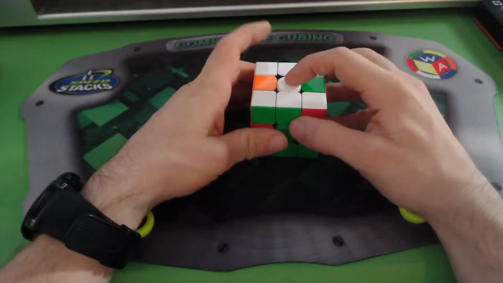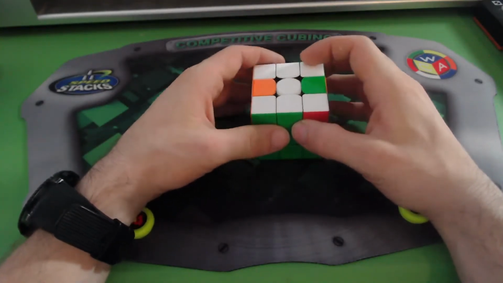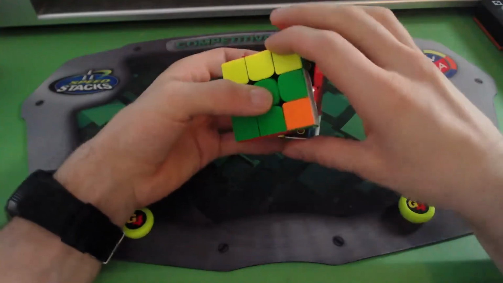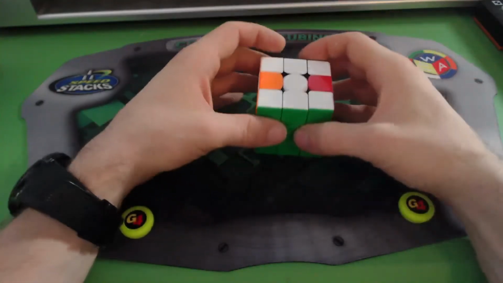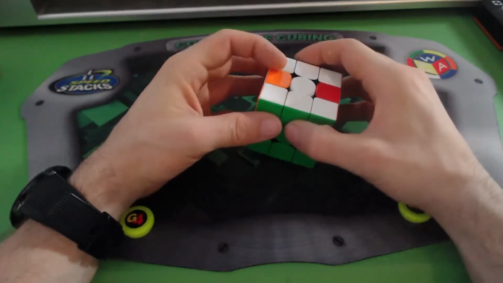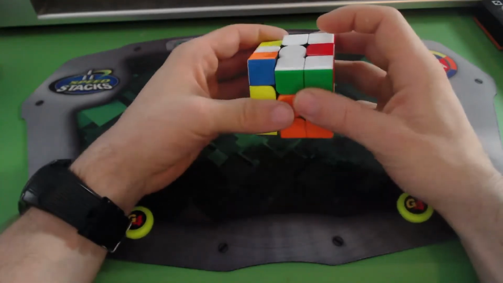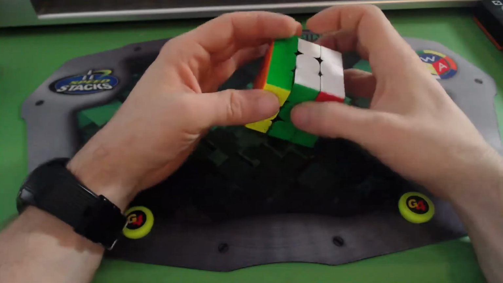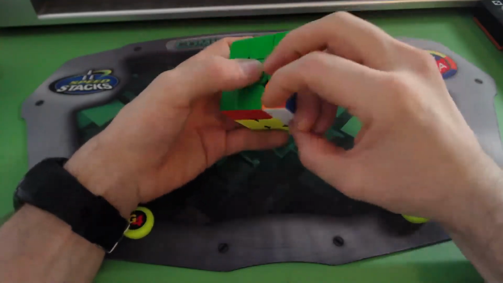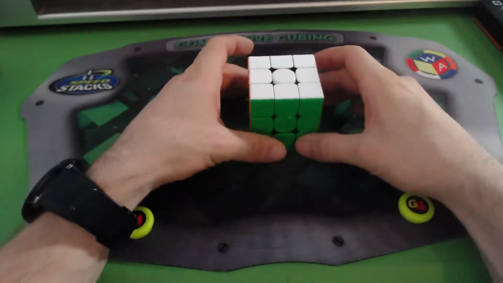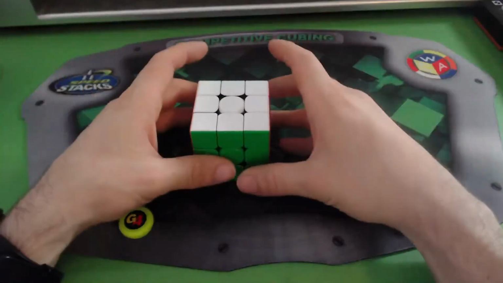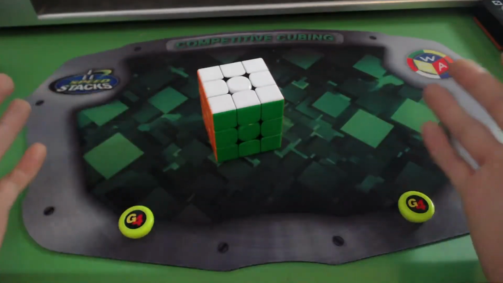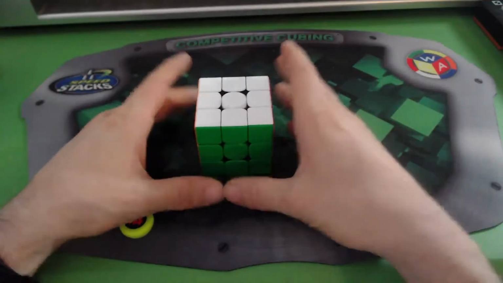LCRX, LED, L, E. It's always tricky. D. All right, let's see what we got here. It's solved. So it did. Okay, good. Yeah, I mean, every time is a thrill for me.